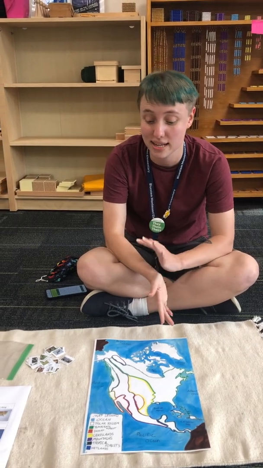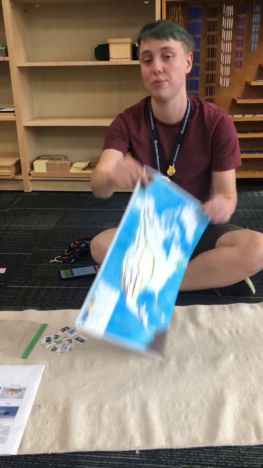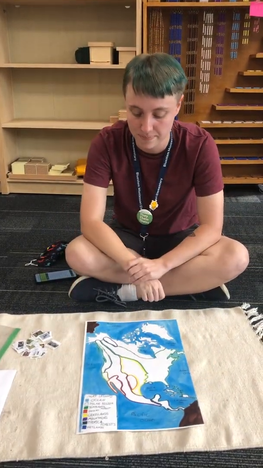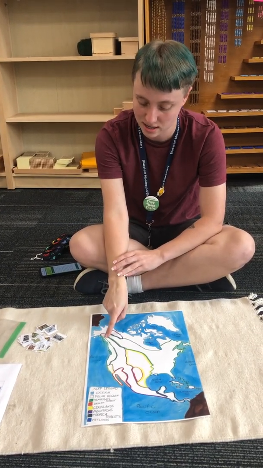So I wanted to do a lesson on biomes today. In your work packets this week, you all got a super duper awesome map that has the different biomes for North America on it. The first thing you're going to do with that map is you're going to color in each of these colors.